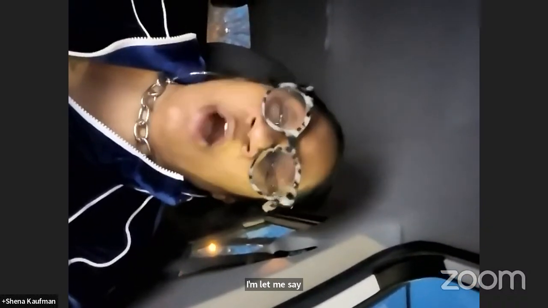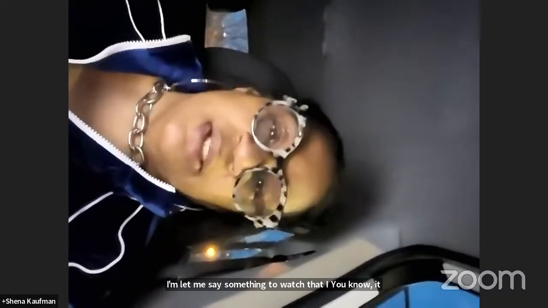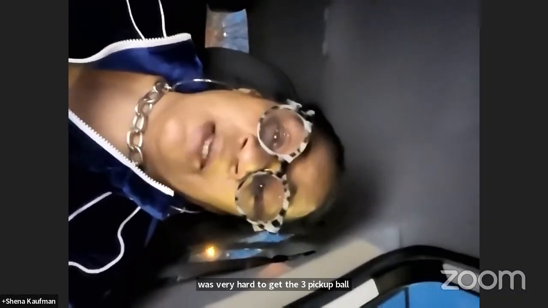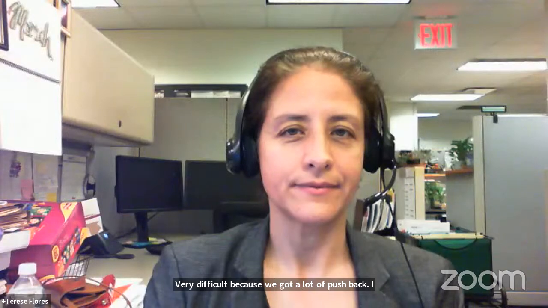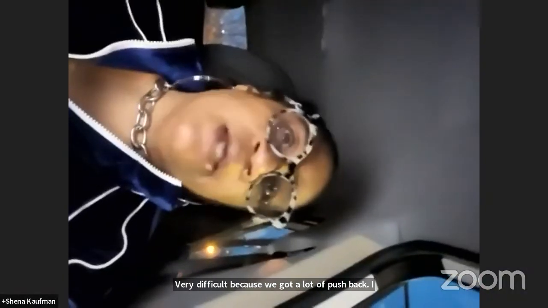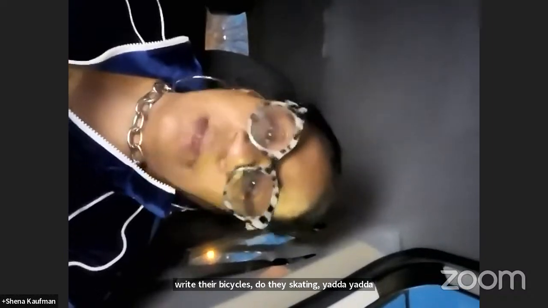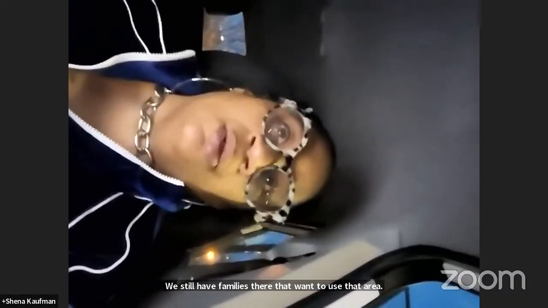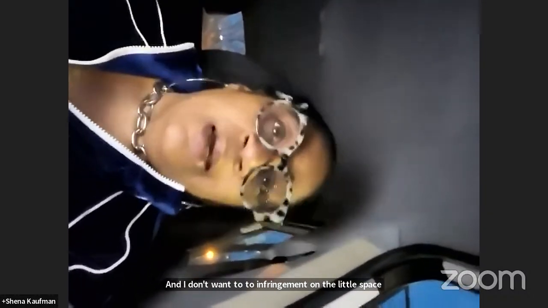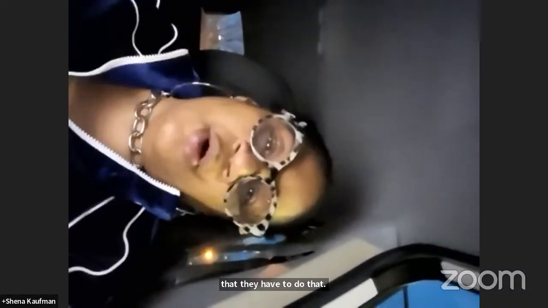Let me say something towards that. It was very hard to get the three pickleball courts there. Very difficult, because we got a lot of pushback. I don't want to include a fourth court because then space will be taken away from the kids that want to come and ride their bicycles, do their skating, and so on. We still have families there that want to use that area. And I don't want to infringe on the little space that they have, because then you've got the basketball court next to it, and then basketball comes into play.